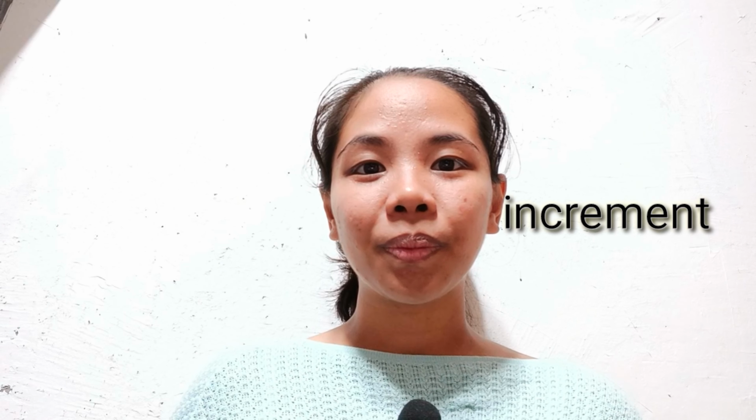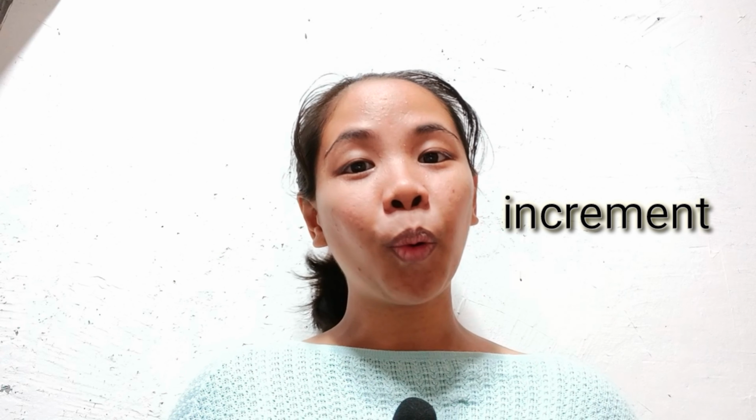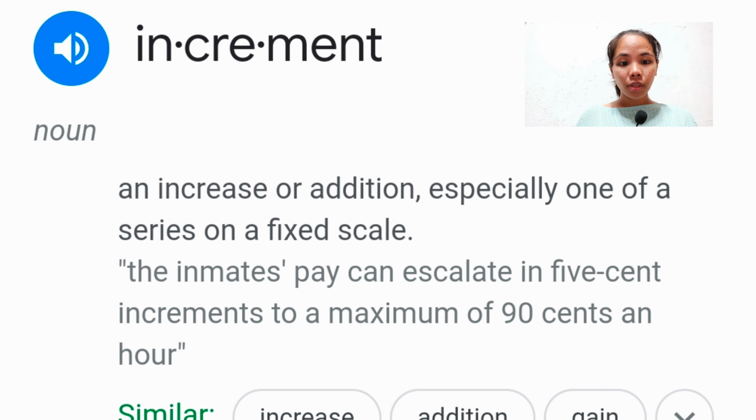But first, let's get to know a few terms to avoid confusion, because you might hear me saying something that might be unfamiliar to you. So let's start with the word increment. According to Google, increment means an increase or addition, especially one of a series on a fixed scale. To simplify that, it means we will identify the increment equivalent to the education that you earned first.